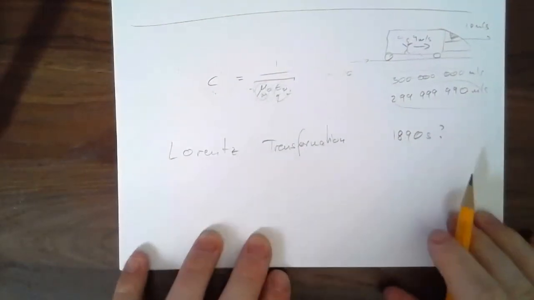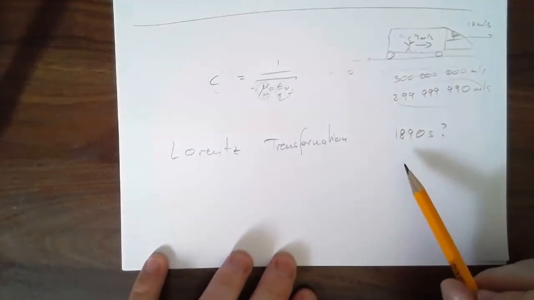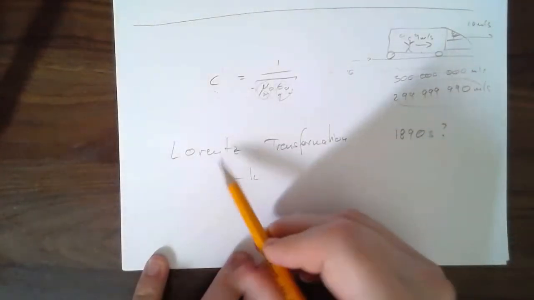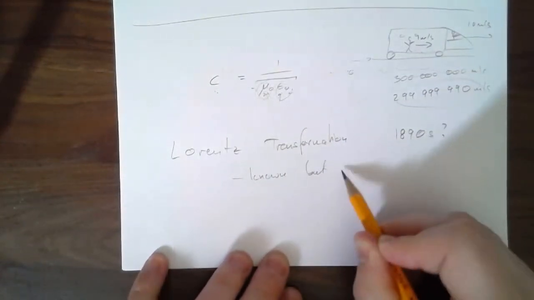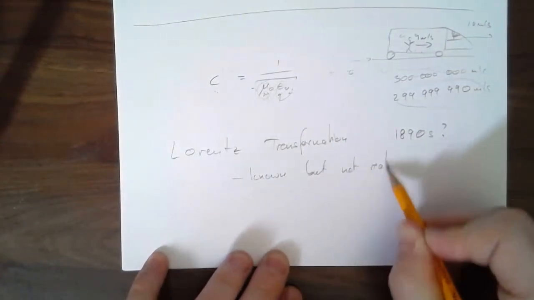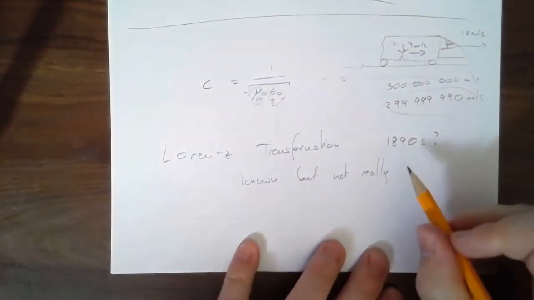Put a question mark here. They were known, but not very well understood. So they were named after Lorentz. Known, but not really understood. So people were like, look, mathematically, this way to go from one frame to the other makes sense.